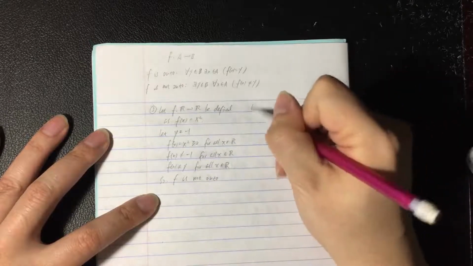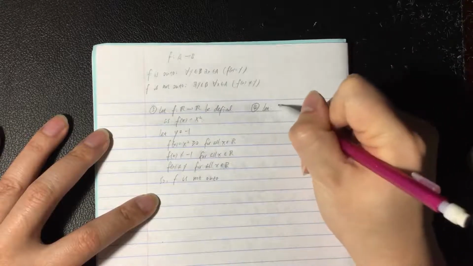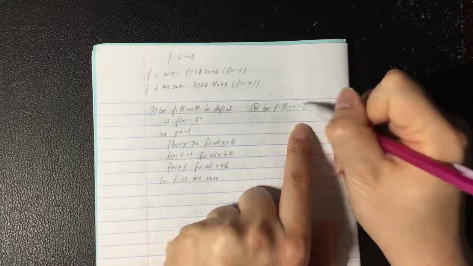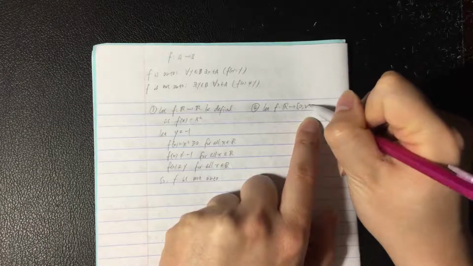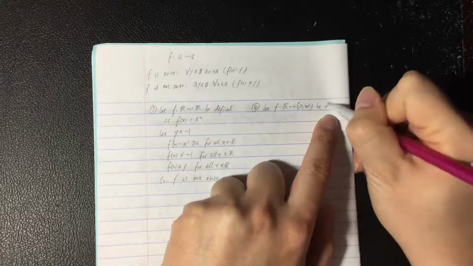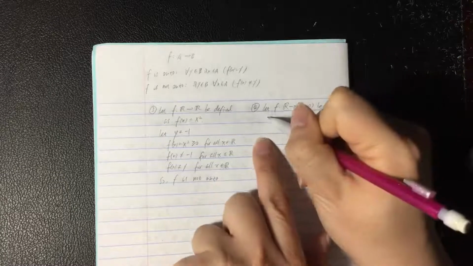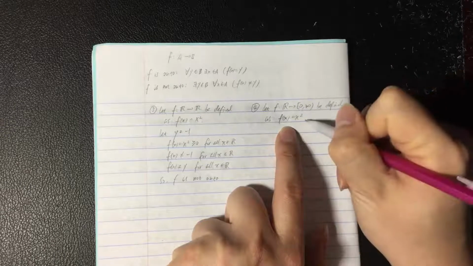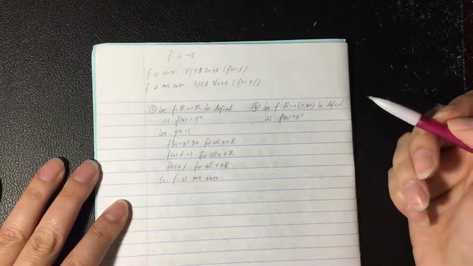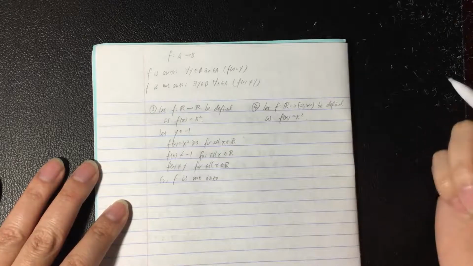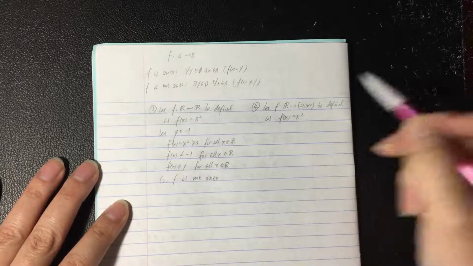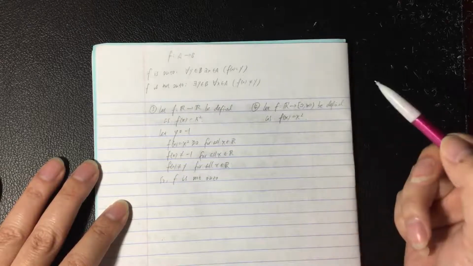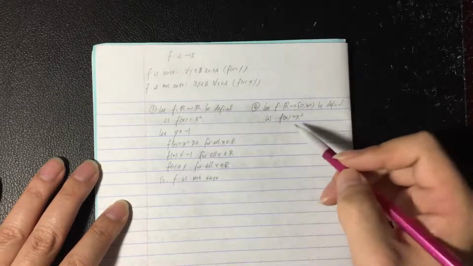Next example. Let f from the set of all real numbers to the interval from 0 to infinity be defined as f of x equal to x squared. Now is this function onto? Let's compare the codomain and the range. Here the codomain is the interval from 0 to infinity, including 0. What's the range here?